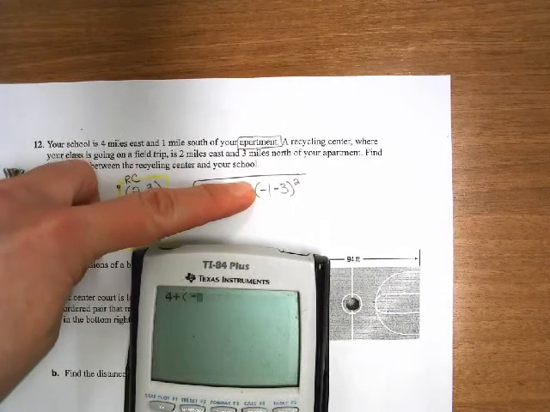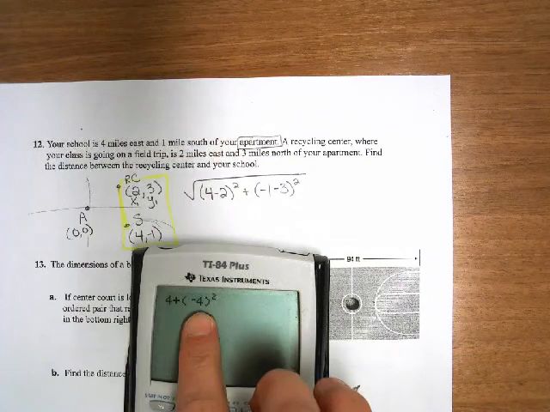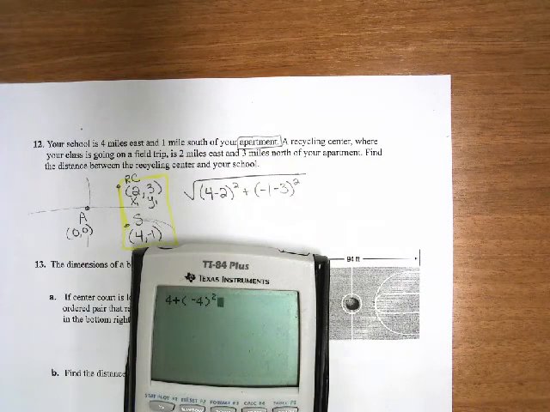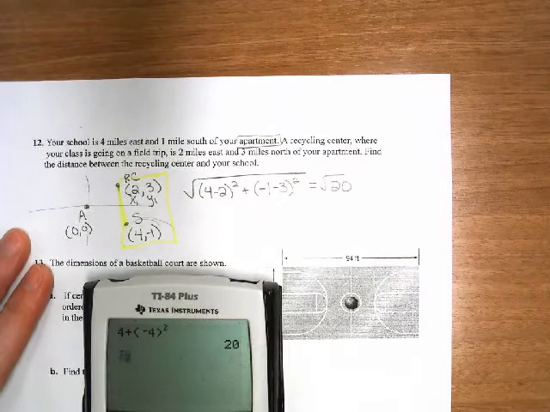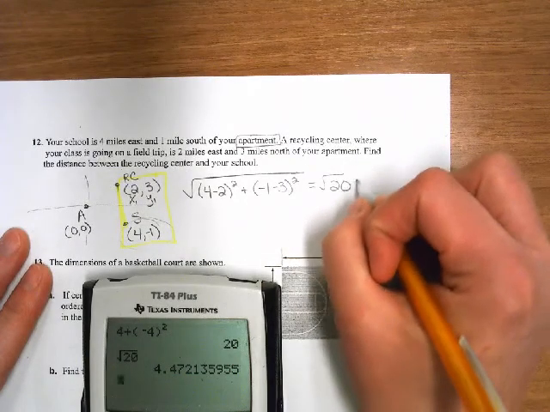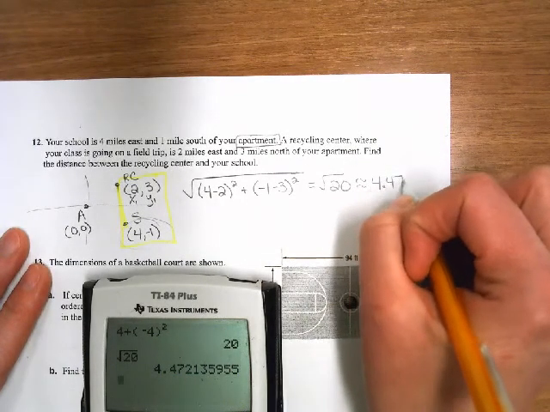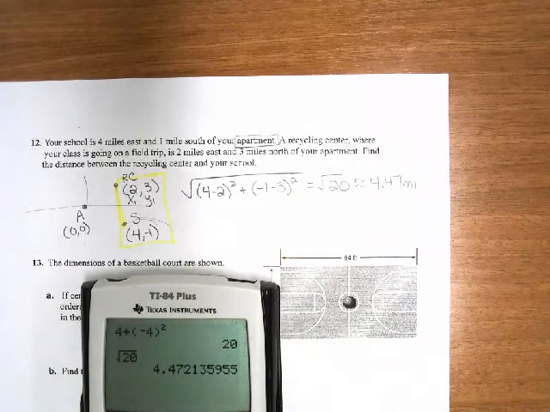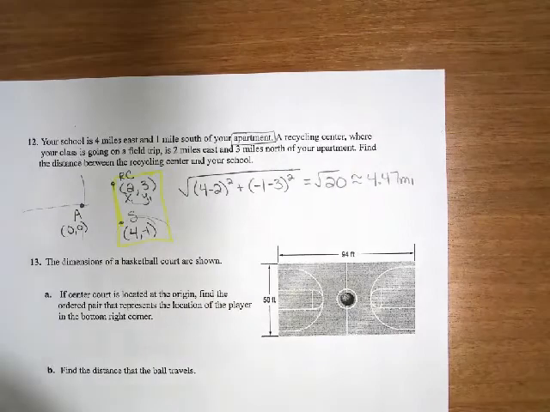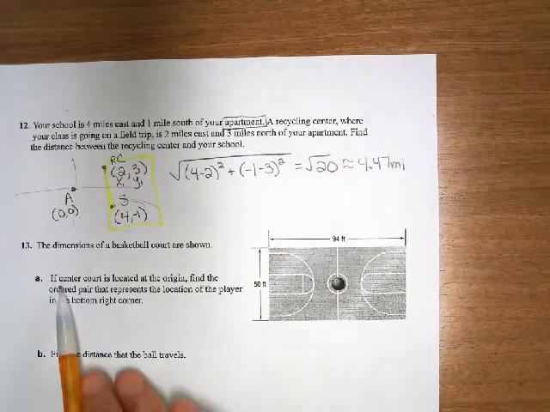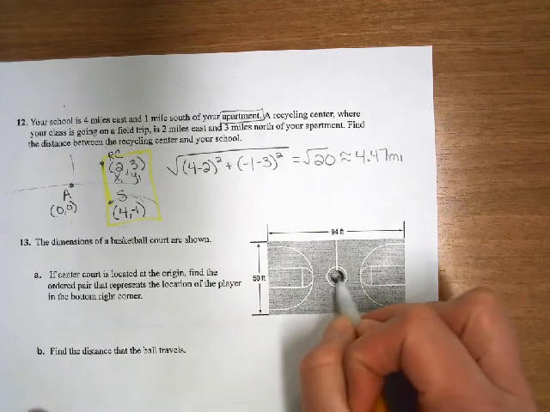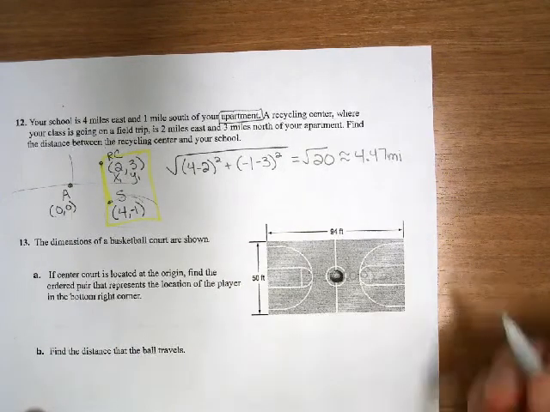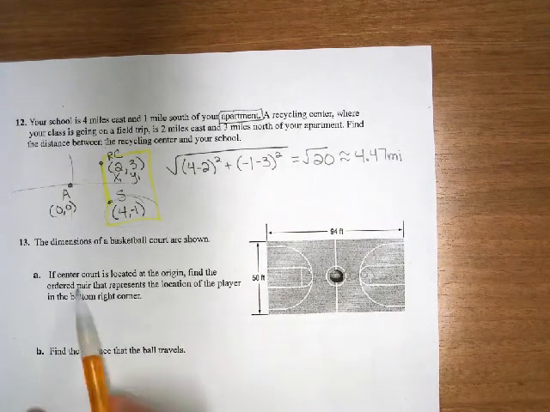And then let me grab my calculator because I didn't already work this one out. Here, I'll do the underneath first. So that's 2 squared. That's negative 4 squared. Now be careful if you have a graphing calculator. You got to put those in parentheses or it's going to give you the wrong answer. So this happens to be the square root of 20. And then you get about 4.47 miles. Okay? All right, number 13, not quite as much to read.